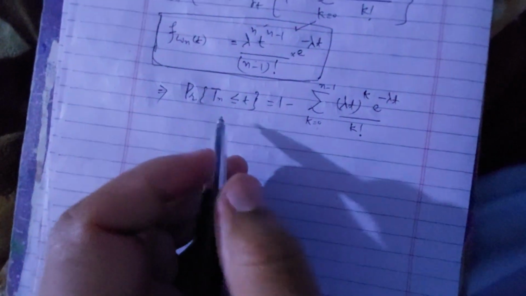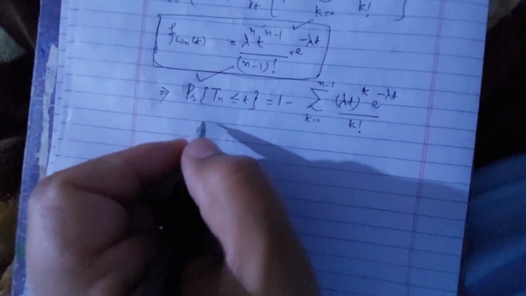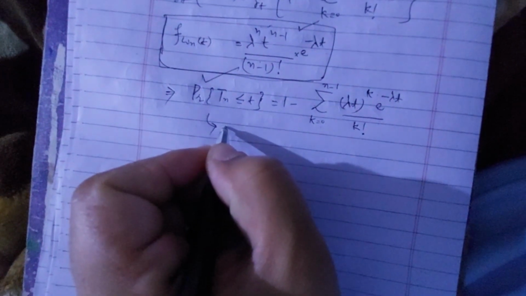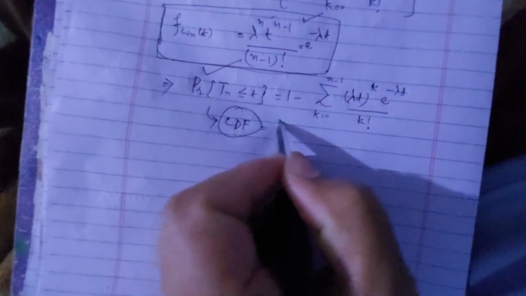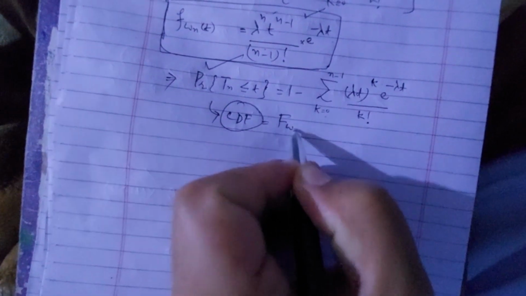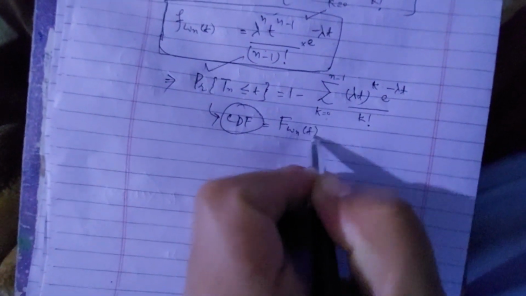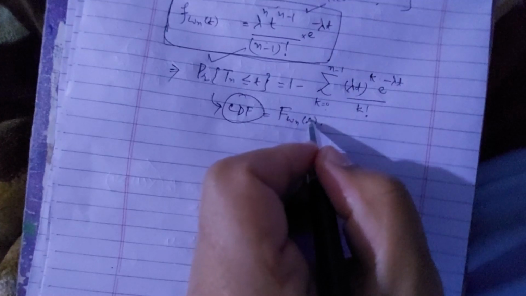This is the equation that we will be using, and it is also the cumulative distribution function, represented by capital F waiting time of nth event in the time period t.